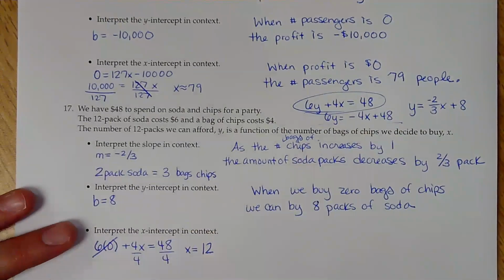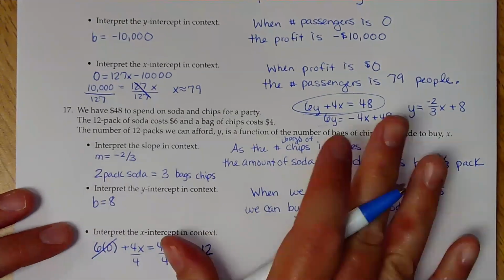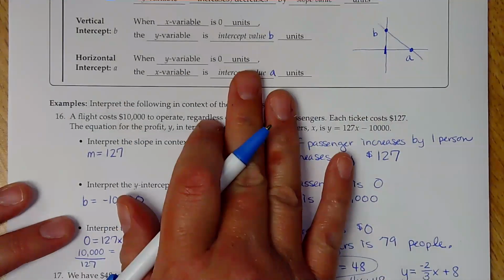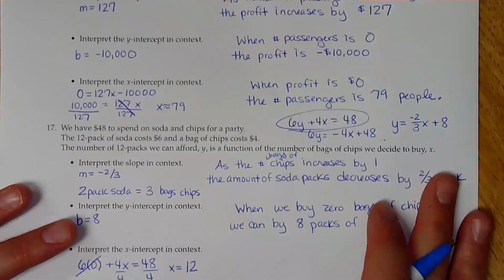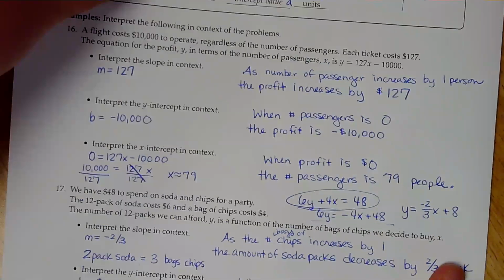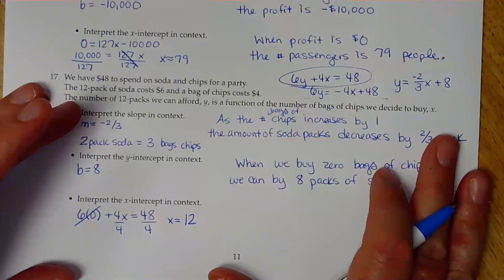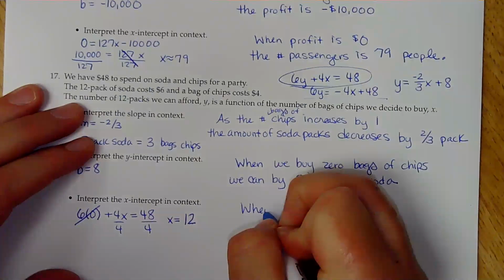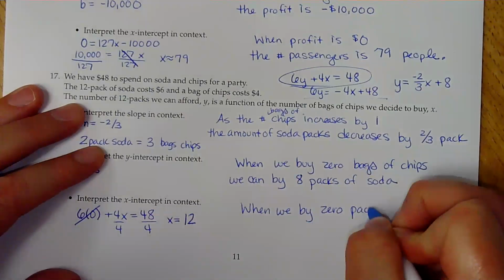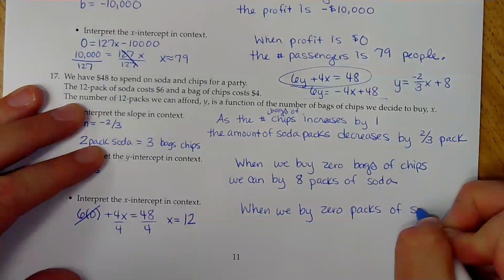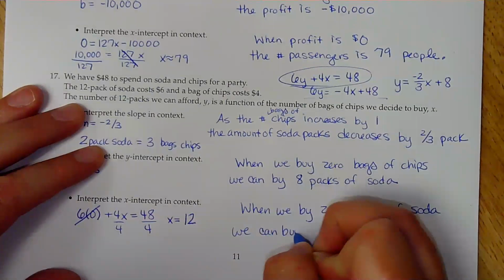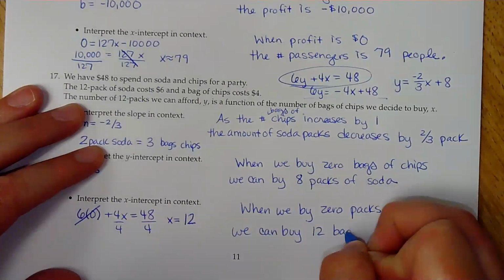Right, so our explanation in context: when our y variable is 0, then our x variable is 12. So we're going to swap out x and y with what they really are in terms of the problem. So when we buy 0 packs of soda, we can buy 12 bags of chips.